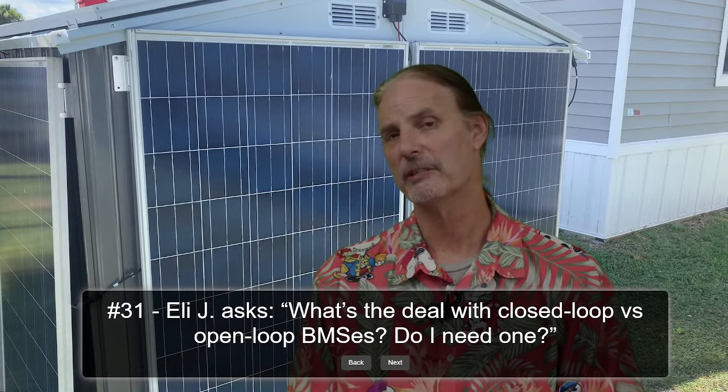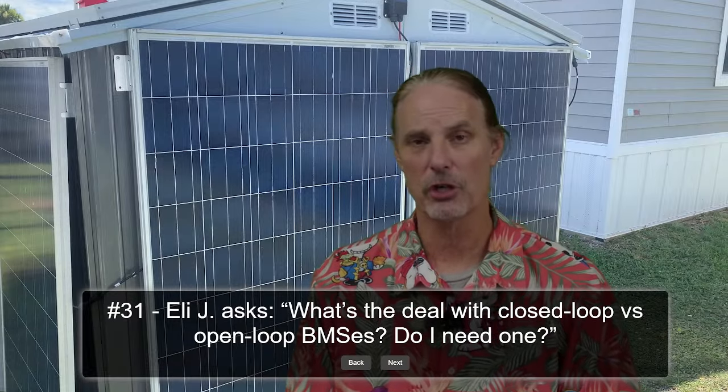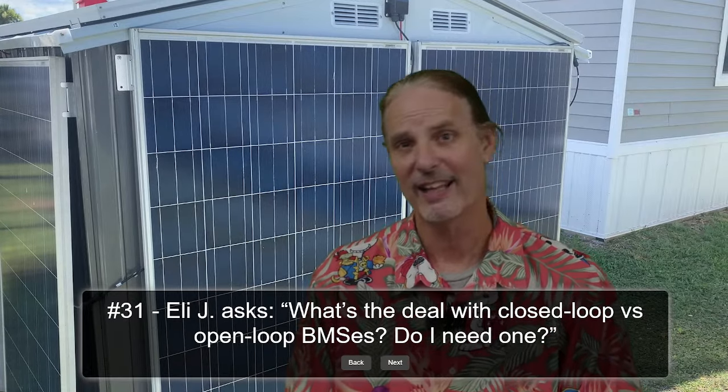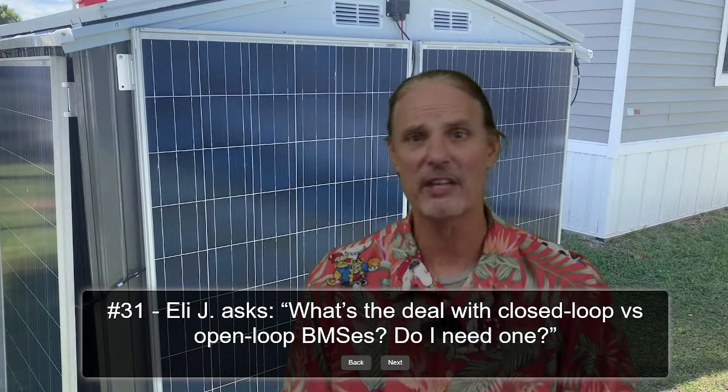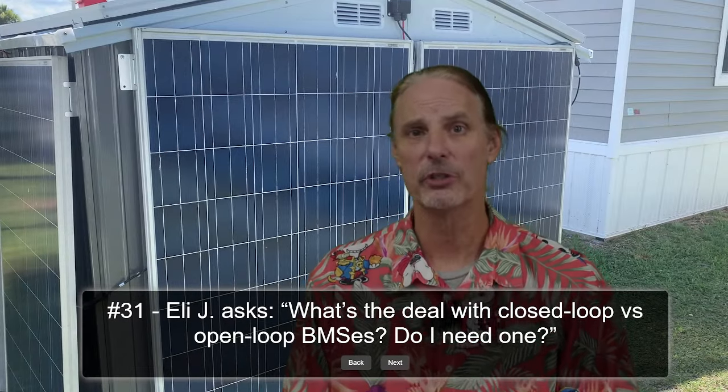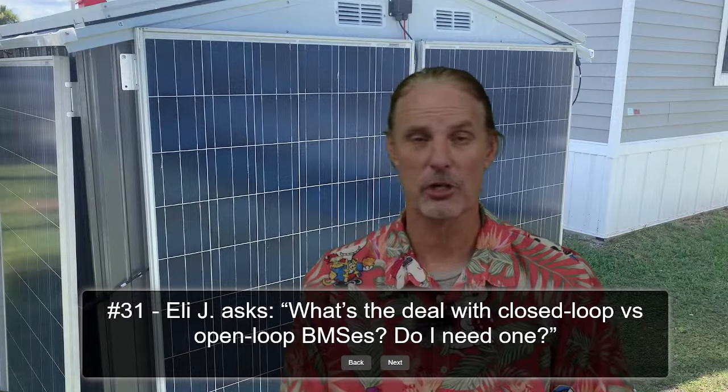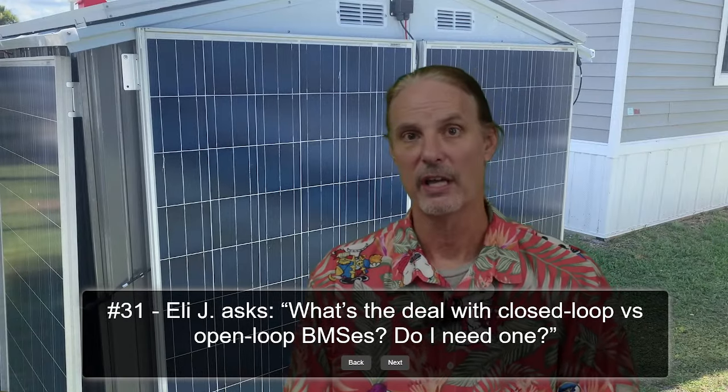Open loop was basically based on battery state of charge. State of charge was based on lead acid batteries, and we basically used the voltage of the battery to determine what the state of charge was, and it worked just fine.